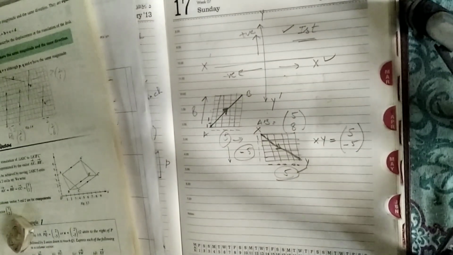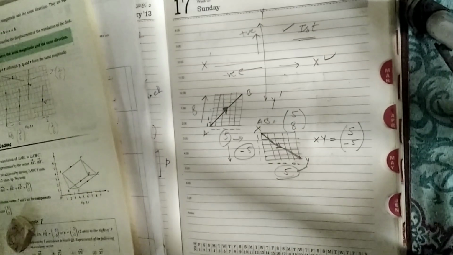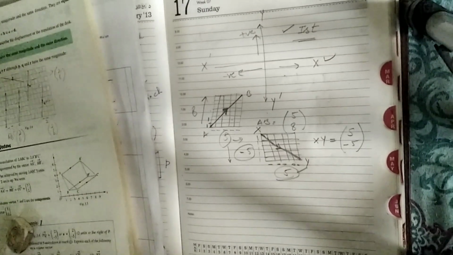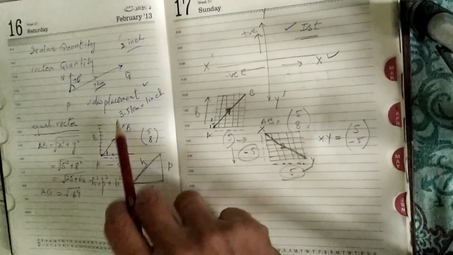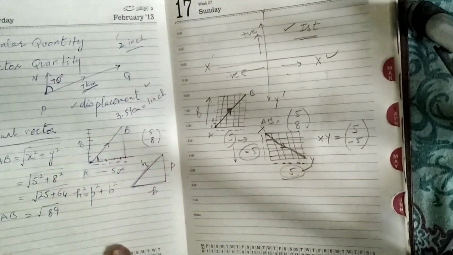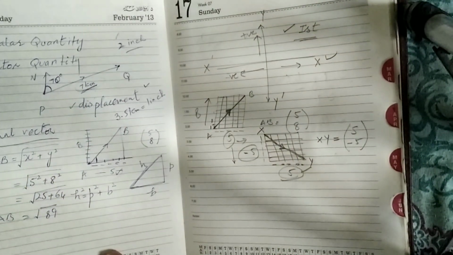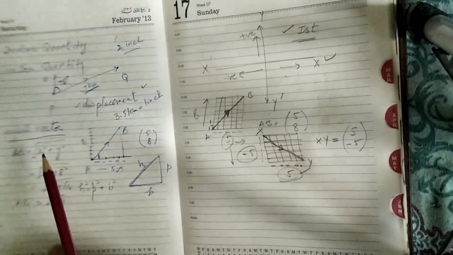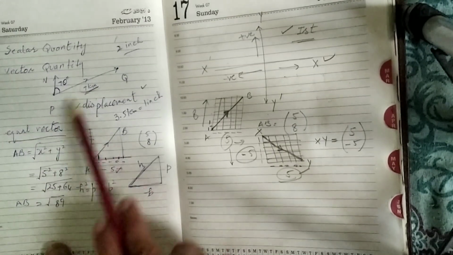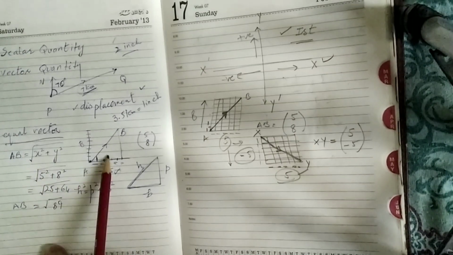So, starting, students, as we discussed in the previous lecture, a vector quantity is a quantity that needs magnitude and direction both to define it. For example, displacement was a vector quantity because it needs magnitude and direction both to define it. And we also came to know how to find the magnitude of a vector. This is the formula by which we can find the magnitude of any vector.